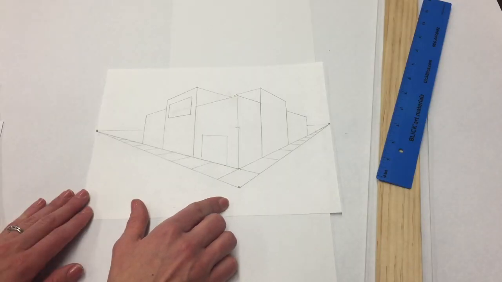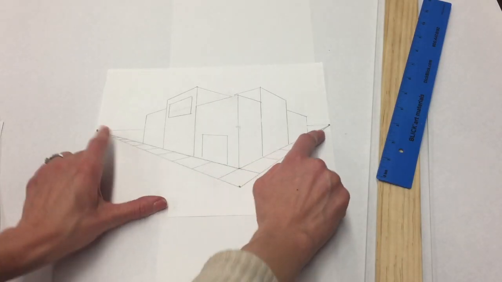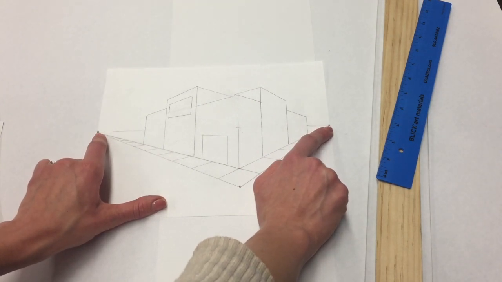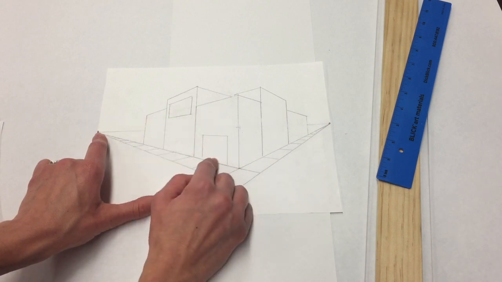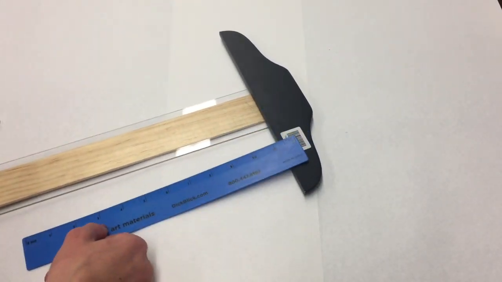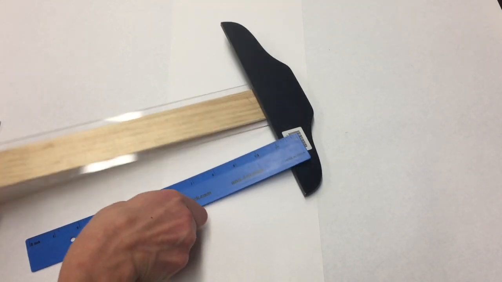So we're using what's called 2-point perspective. So we have 2 points here, and we're going to be using these points to determine how to draw the angles of the different buildings. We need a T-square and a ruler and a pencil to start.